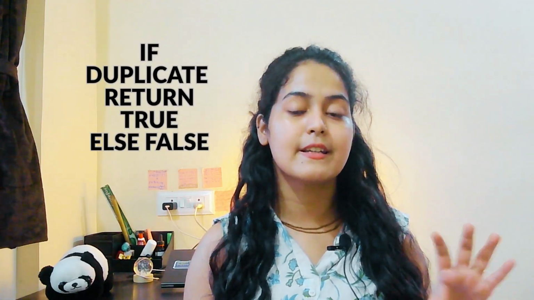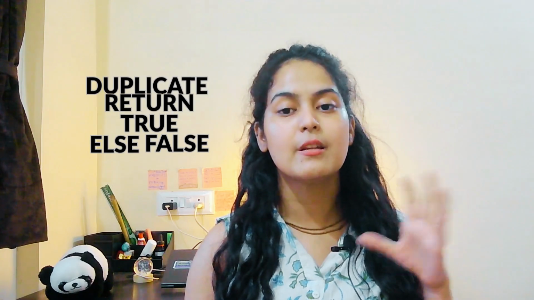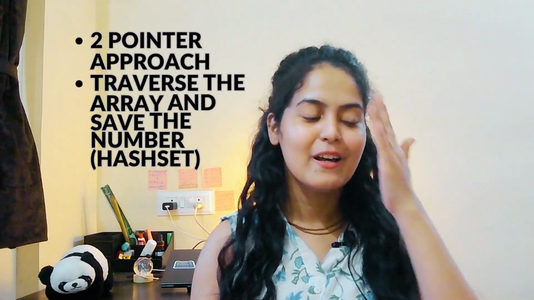If you are faced with an array, for example, and it says that you have to return true if you see a duplicate element in the array, where the data type is integer and you see the number 2 appearing twice in the array, you have to return true, else false. So what would a normal person do?